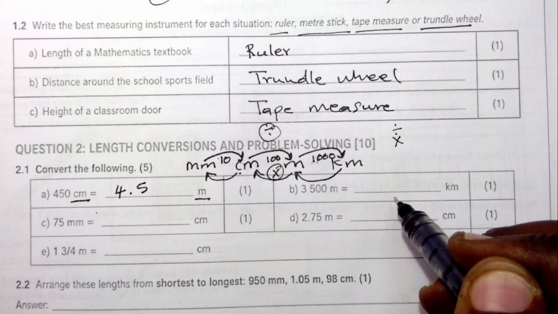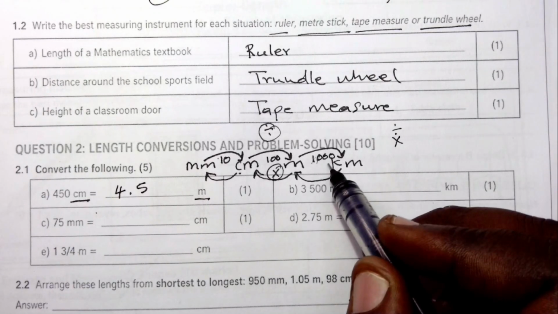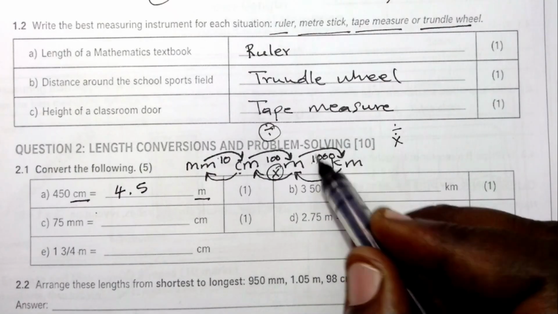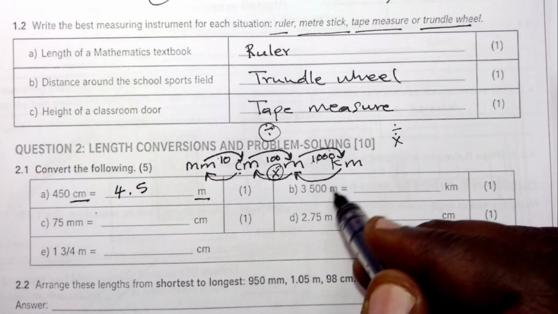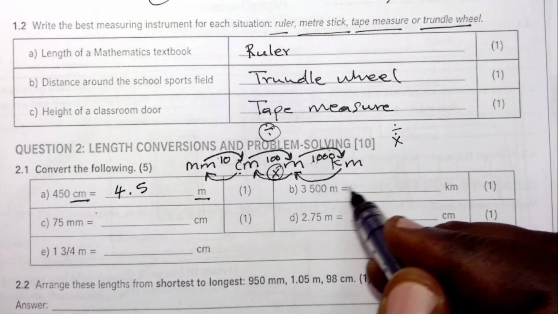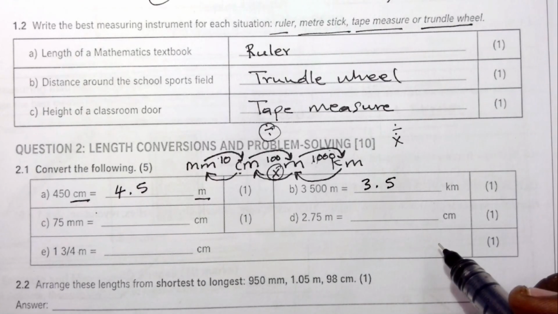Now let's come here. What to expect here? Remember, we are moving from meters to kilometers. We use thousands. What do we do with thousands? We divide by a thousand. So 3,500 meters divided by 1,000 is going to be 3.5 kilometers, right?